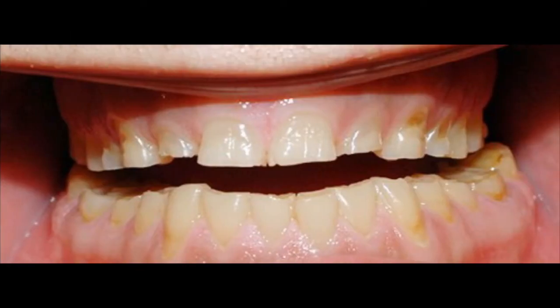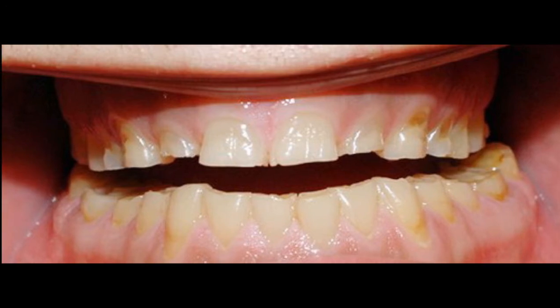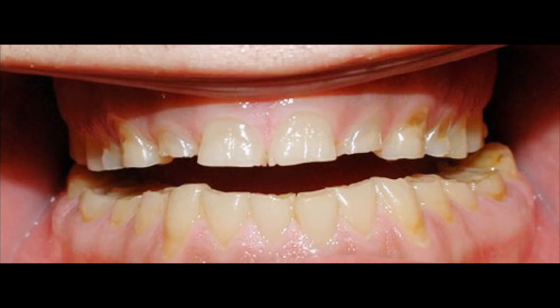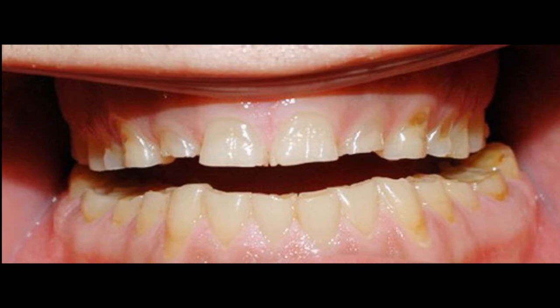So now we come to the clinical aspect of these muscles. Every muscle has a normal property of contraction. Now whenever we come across a situation where the patient has hypercontracted muscles, his teeth are in very bad condition, like we can see in this picture. This is known as bruxism.